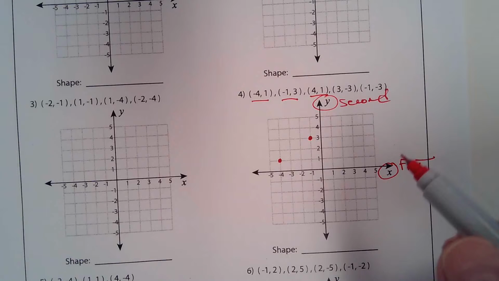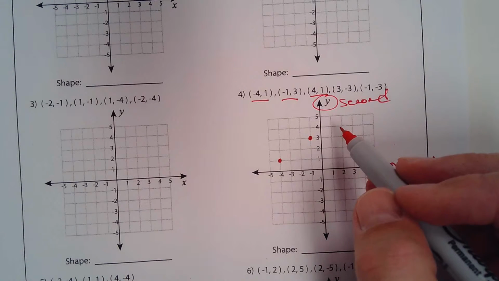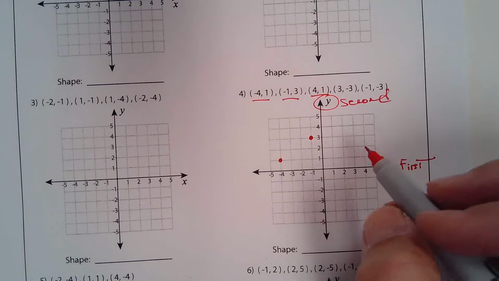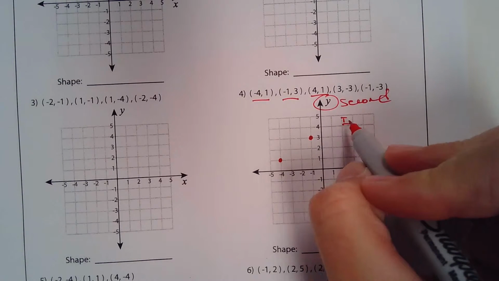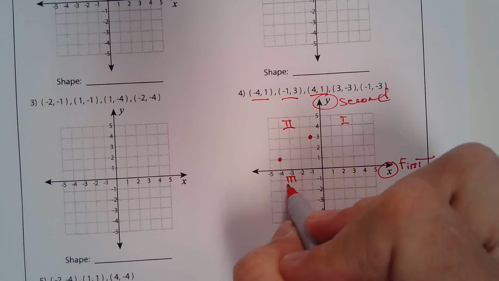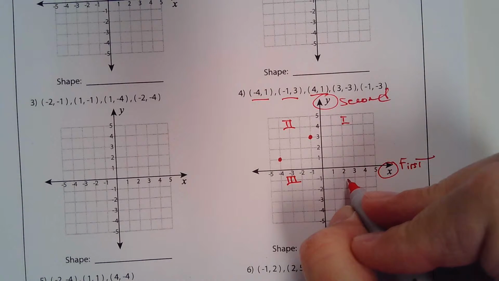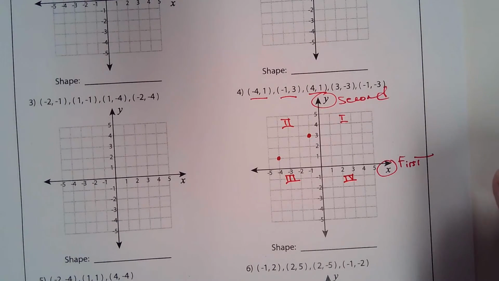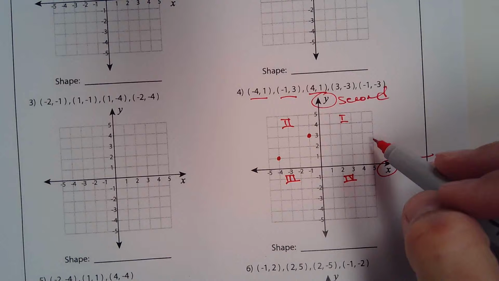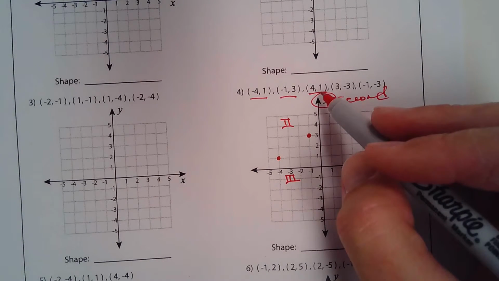Next one is 4, 1. They're both positive numbers. You guys should know the quadrants now. This is quadrant 1. This is quadrant 2. This is quadrant 3. And this is quadrant 4. And you know, in quadrant 1, all the numbers, any ordered pairs, are always positive. So you know this is going to fall in this quadrant here.